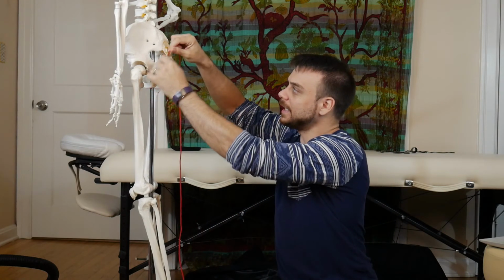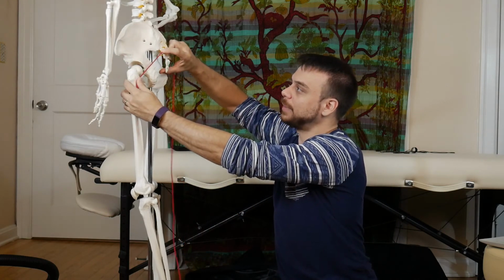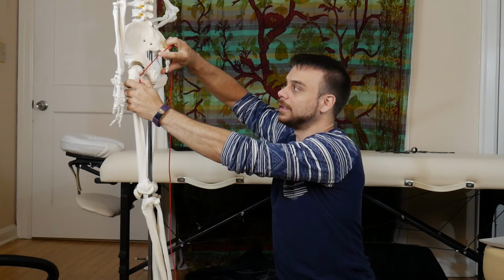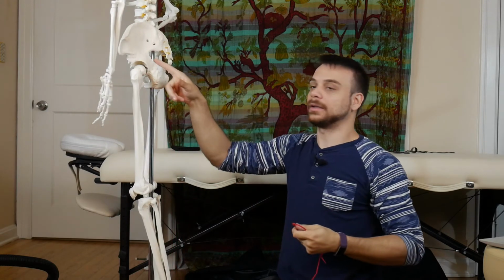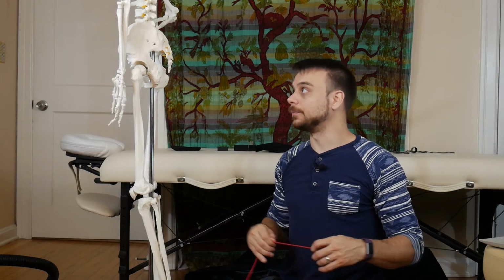But you can see that its path runs pretty deep and actually runs right where the sciatic nerve comes underneath it. So this is why this muscle is highly responsible for irritation of the sciatic nerve, or what we might call piriformis syndrome. So piriformis, sciatic nerve, they go hand in hand almost when you talk about them.